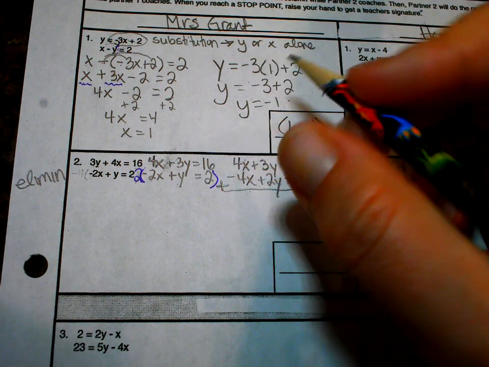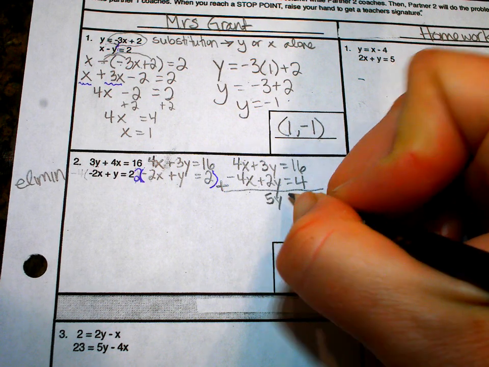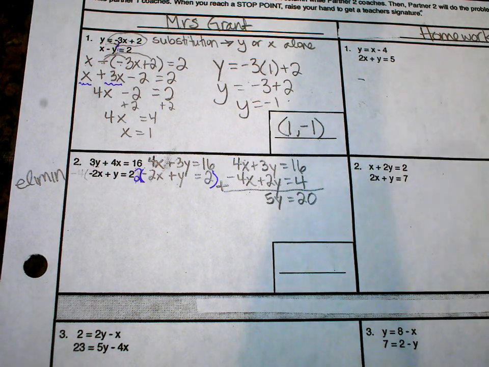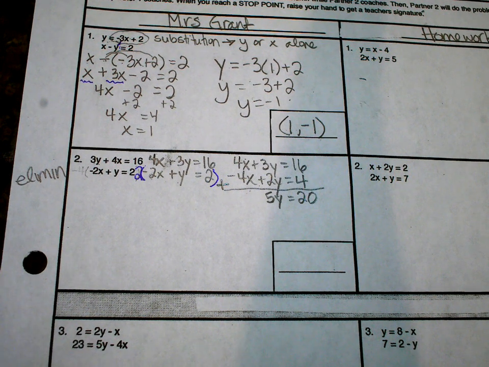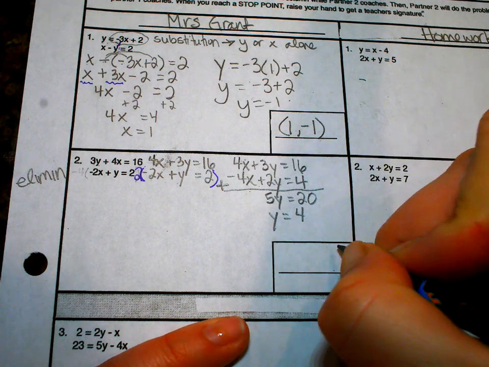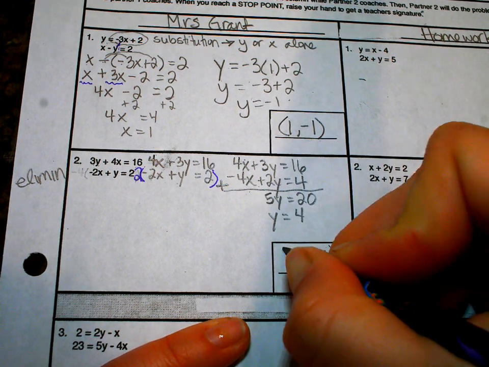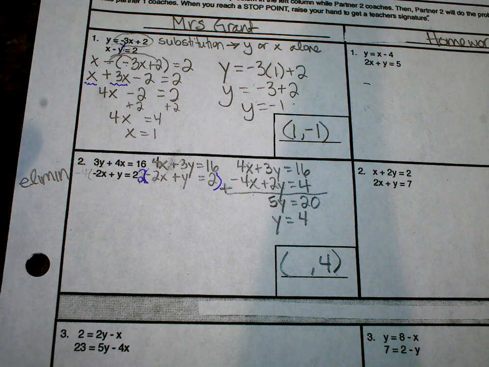4x minus 4x, nothing. 3y plus 2y, 5y equals 20. Divide both sides. y equals 4. I don't know what my x is yet, but I know what my y is. Okay, I know that y is 4.